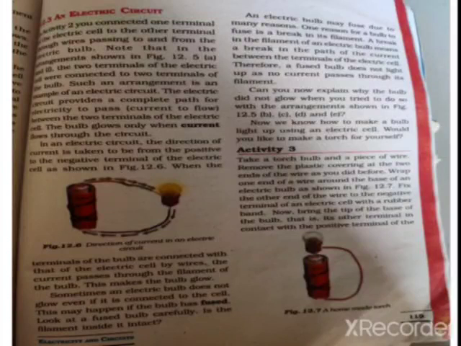When you connect one terminal of the electric cell to the other terminal through wire, this type of connection arrangement is called an electric circuit. The electric circuit provides a complete path for electricity to pass.